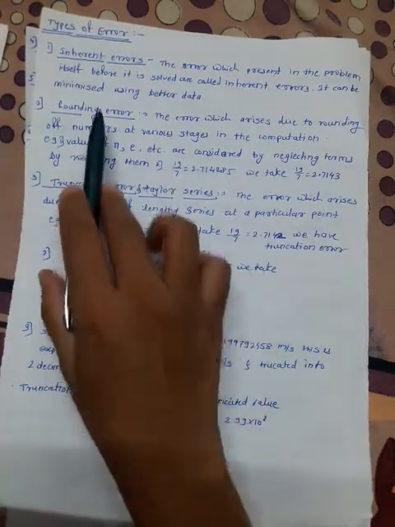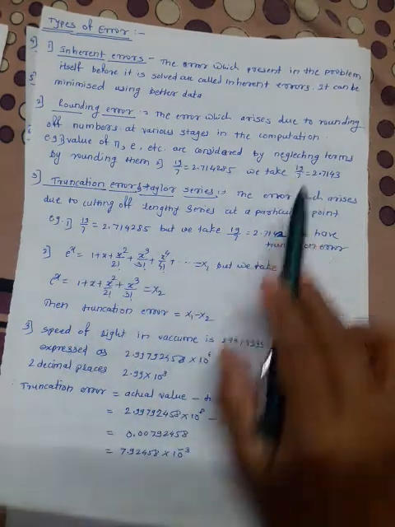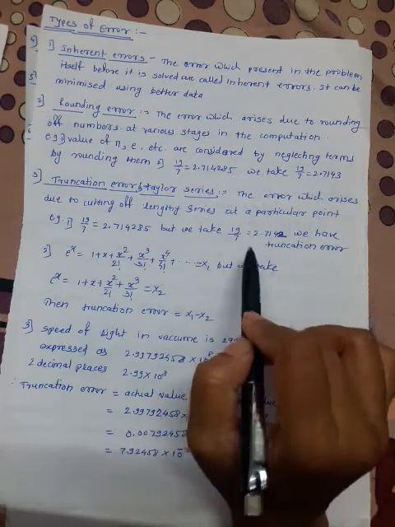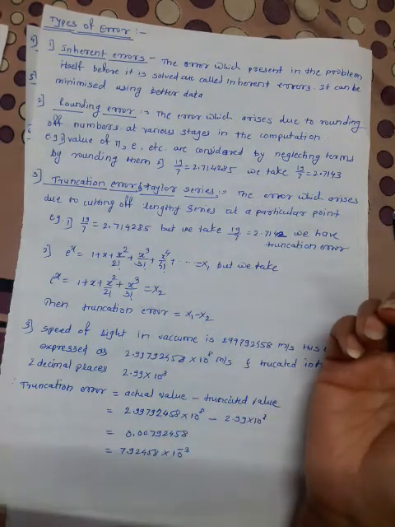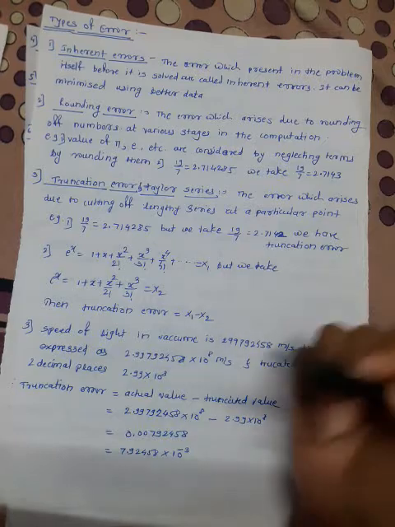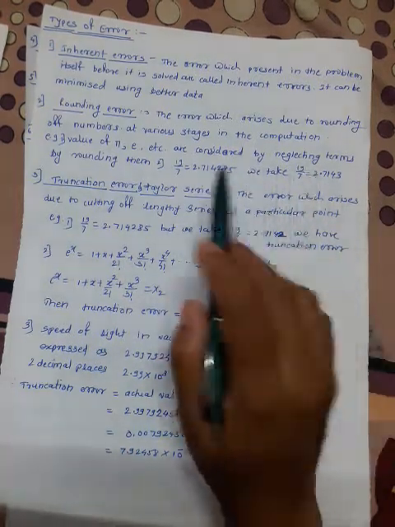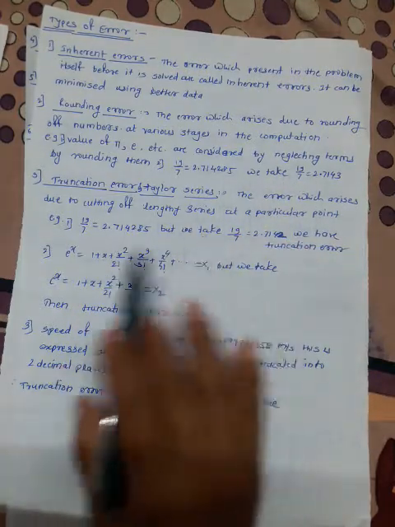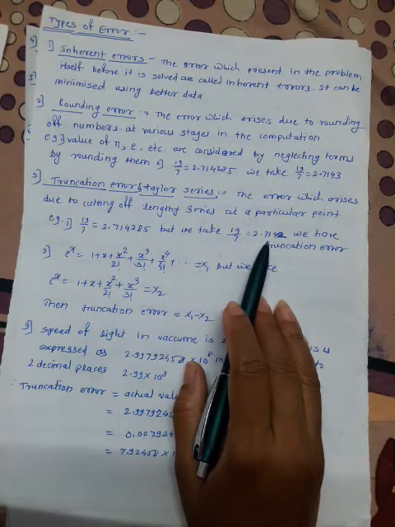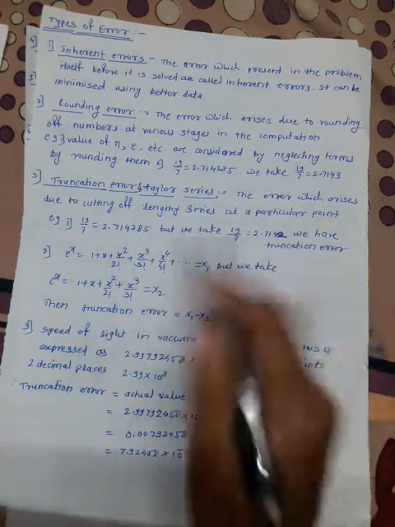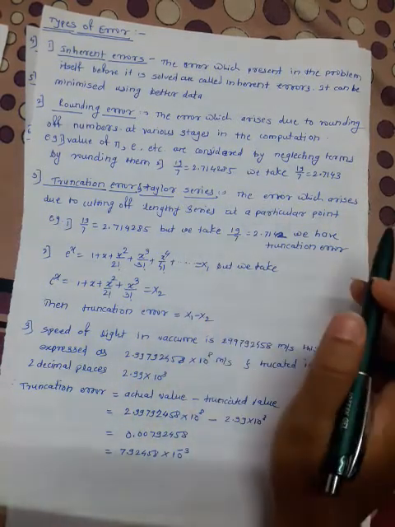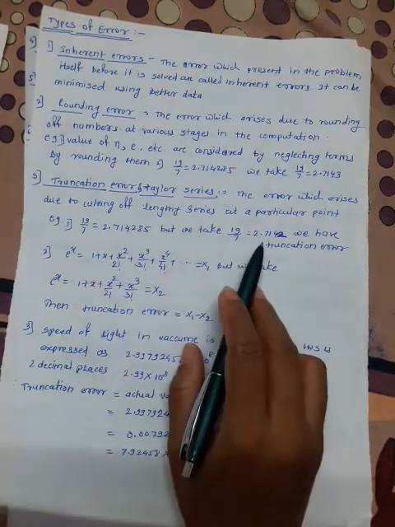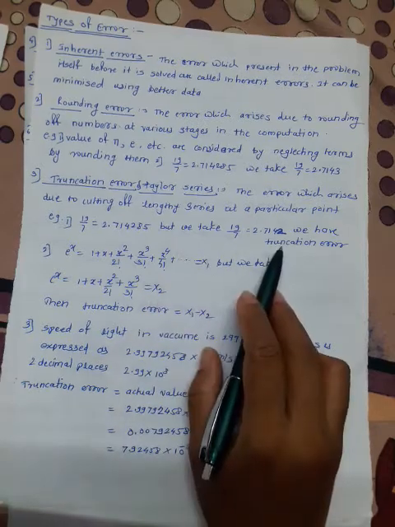The difference between truncation and rounding error is this: for rounding off, we round the figure using the fifth decimal point, and we increase or keep as it is the fourth digit. This is called rounding off. And truncation means we are not rounding off the number, we are just deleting or chopping the numbers from the fourth digit and taking the 4 digits as they are. We are not going to round off. That means the truncation error.